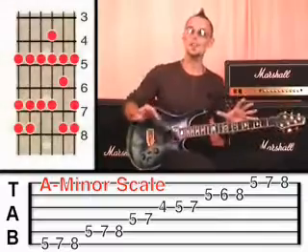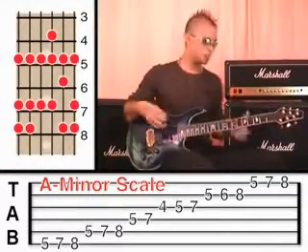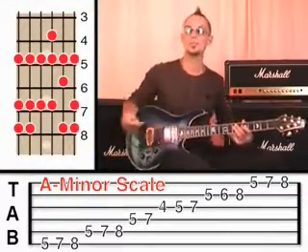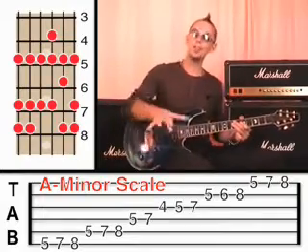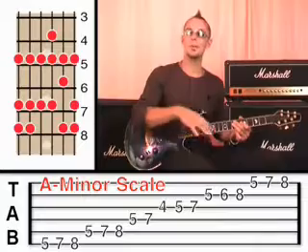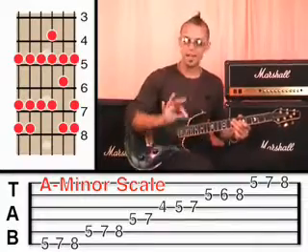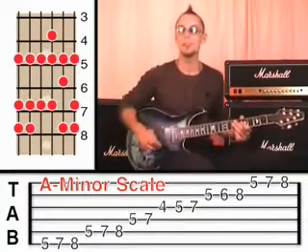Okay, so all those notes were taken from the minor scale, but I was playing them in any order that I wish to play them. So if you want to stop the video now and try that, and use the minor scale and play any of the notes in any order, then that is a good place to start to learn improvising.